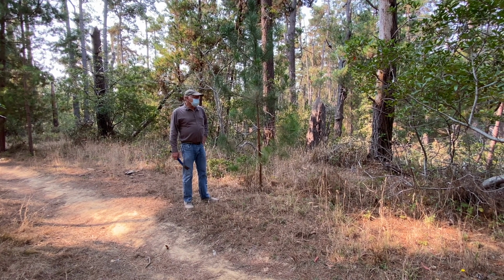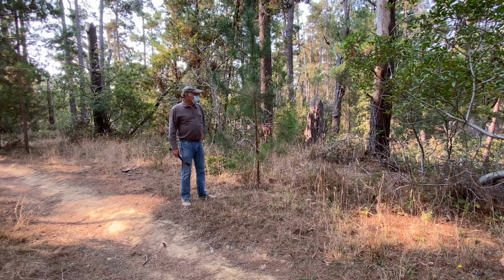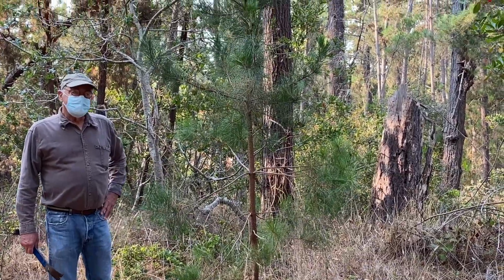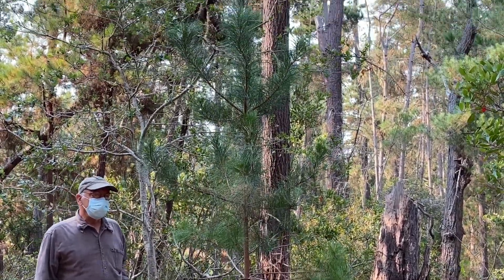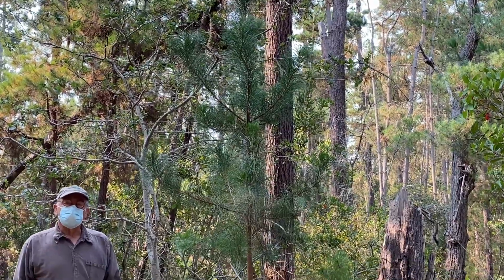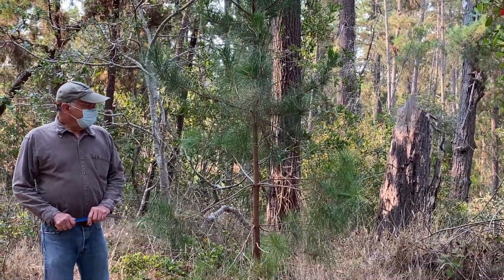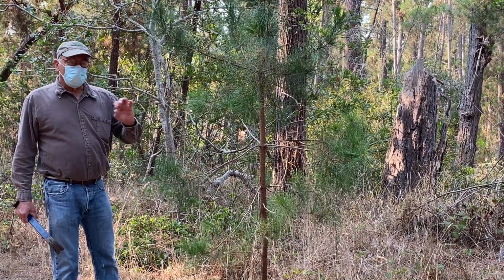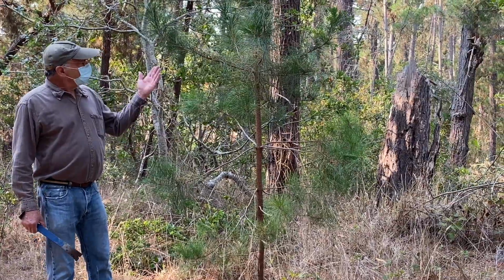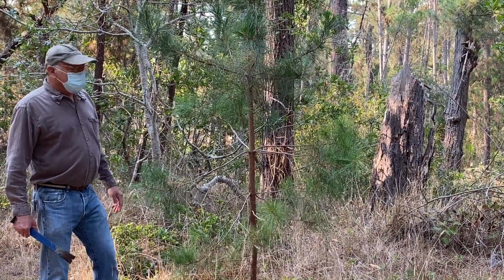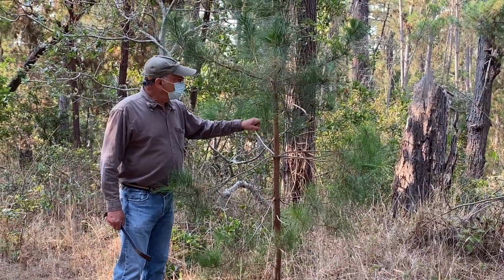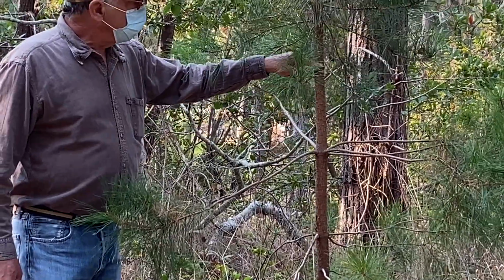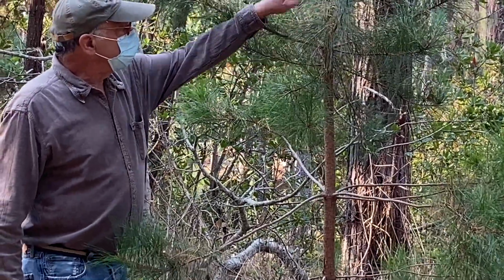One of the things that I've learned over the years is trying to guesstimate the age of a tree, and this trick works really well with smaller trees, but not mature trees. So mature trees, you either have to drill in and core it and count the rings, but on a tree like this, what we do is count the branch whorls. So between each branch whorl is a year of growth.